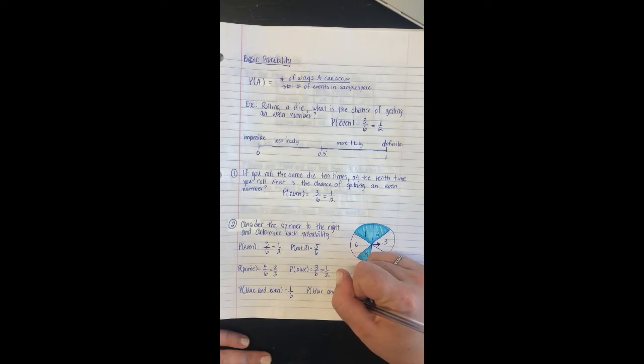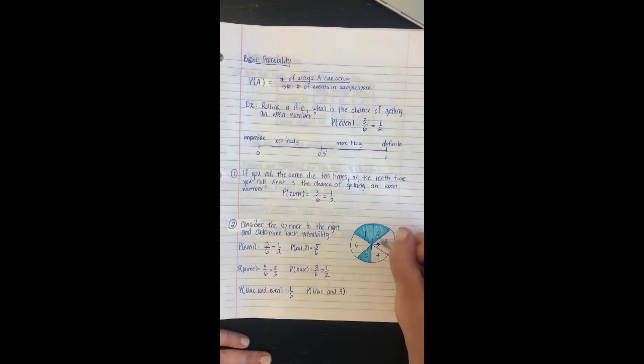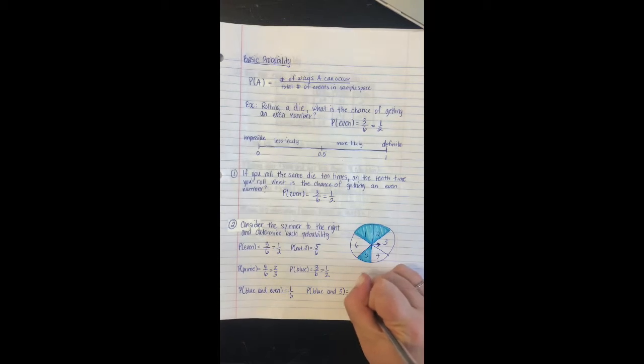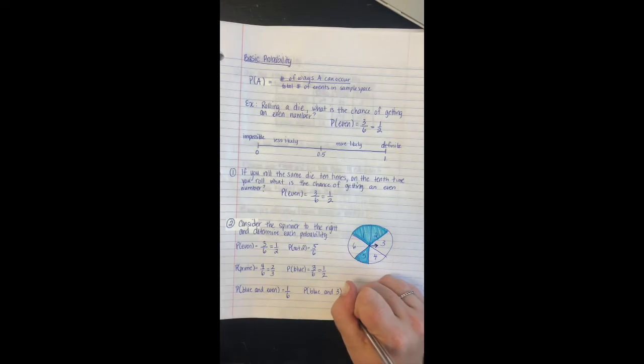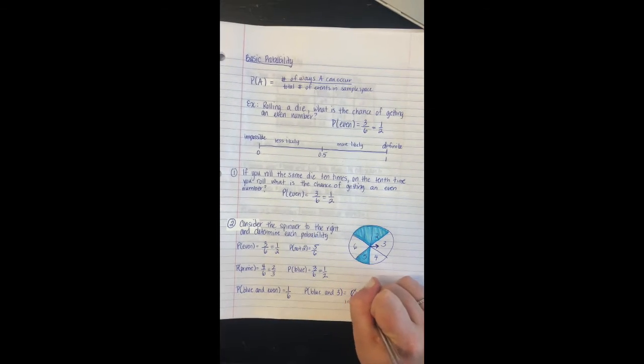What about blue and 3? Okay, well, unfortunately, 3 is not blue. There's no possible way of getting blue and 3 at the same time because, again, you're only spinning once. This pointer is only landing on one little section. So the answer for that would be 0. That is impossible. Okay. And then let's say I wanted the probability of landing on a number from 1 to 6. Well, that's definite, so that would be a probability of 1.